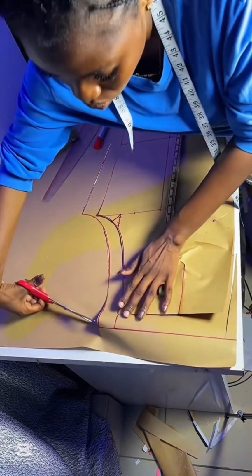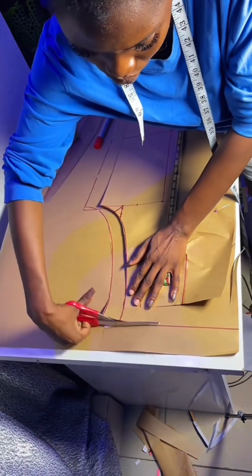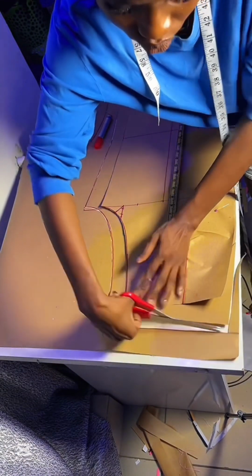The whole seam allowance and everything that we have is enough for your zipper allowance.